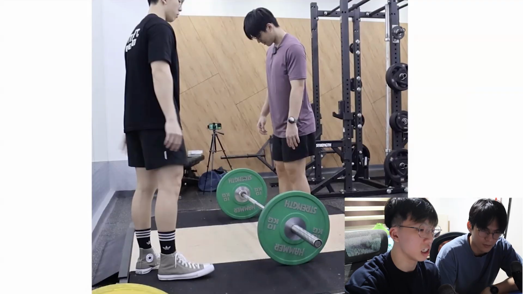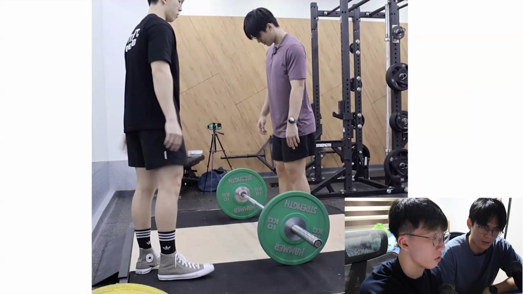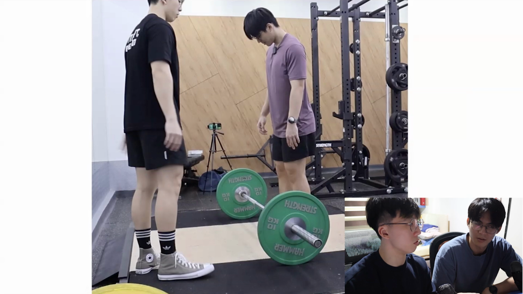The second method is what we call the rolling method. The rolling method is what I like to use. Instead of starting super close to the bar, you actually go way further from the bar. Oh, okay. What's the purpose of this? Because if you go very far from the bar, how you start is you roll the weight towards yourself, such that it touches your shins and then you come up. So it's like a rolling start to pull up.